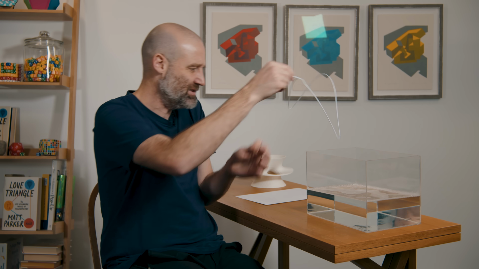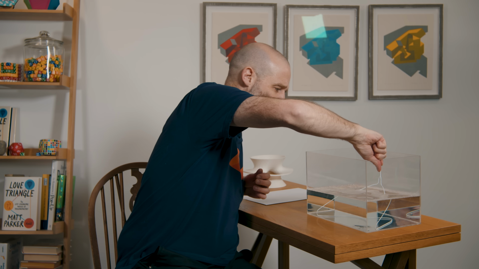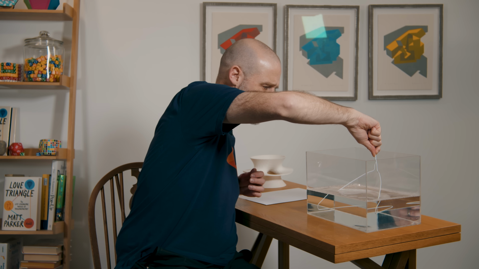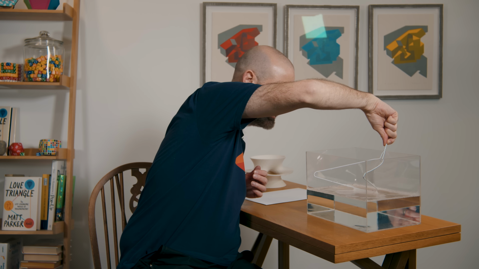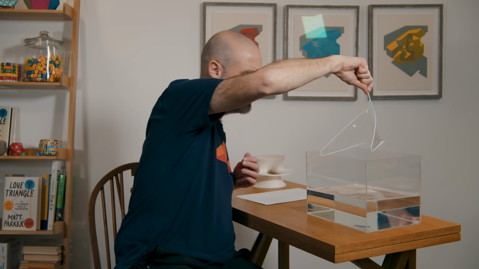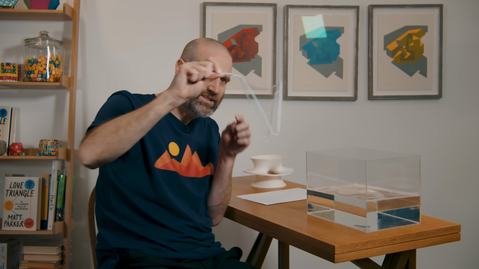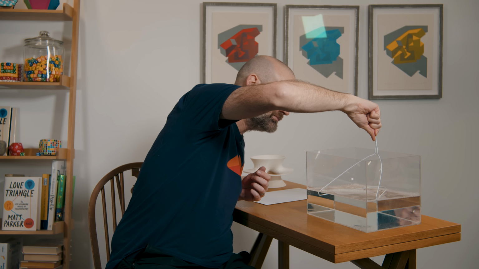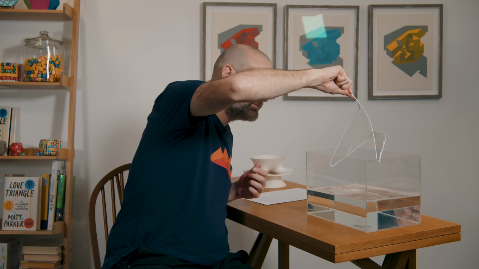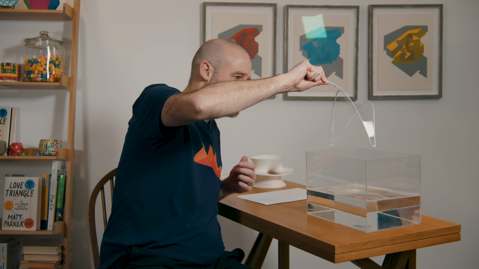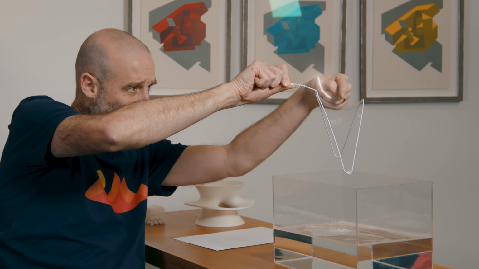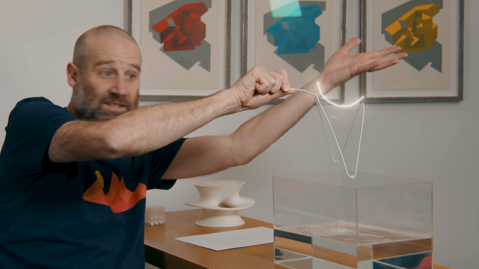So I'm going to dip that in the solution and we'll have a look what the soap film comes up with. Here we go. Bring it up very carefully. Oh, okay. Interesting. There it is. So that's the solution, and you can see here at the top it does curl in a bit and then back up again to save some area.